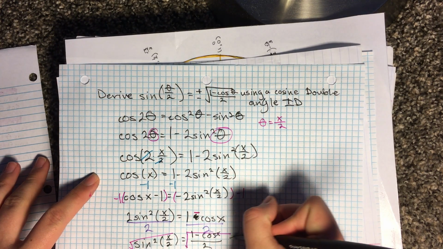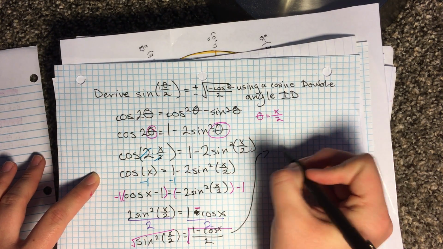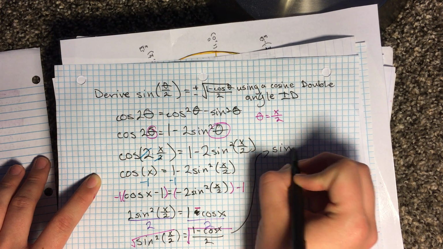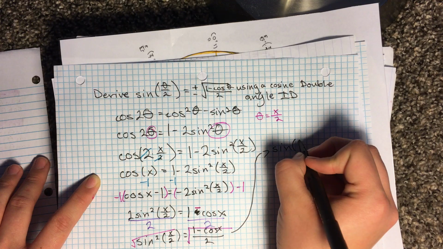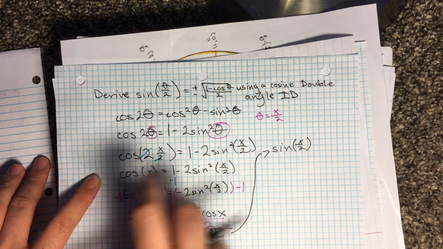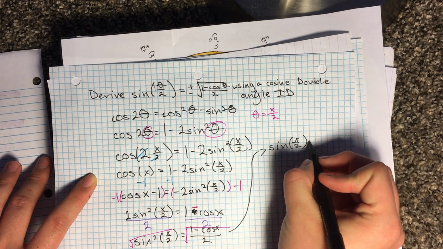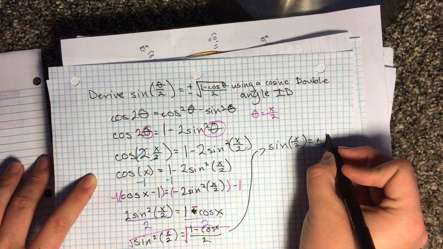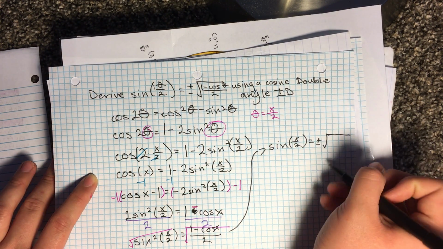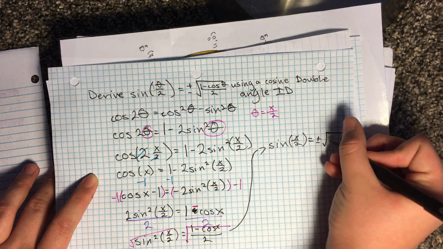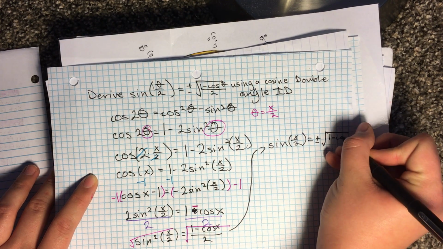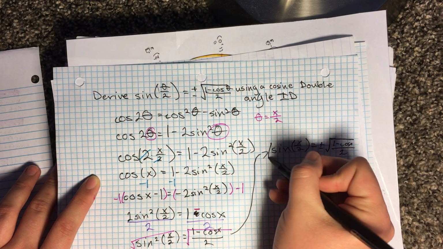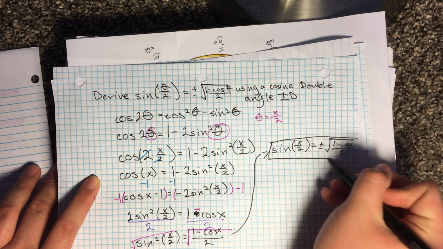So I'm going to move this up here, and say this is sine x over 2. Awesome, perfect. That's exactly what we want on that side. We're going to equal that to plus or minus the square root of 1 minus cosine x over 2. And I have derived the identity right here.